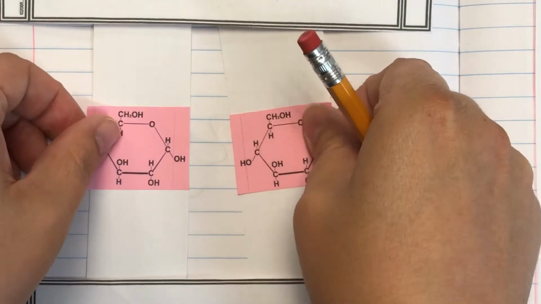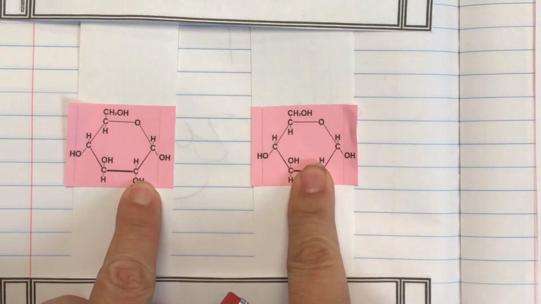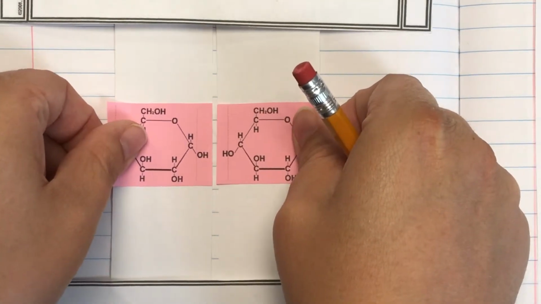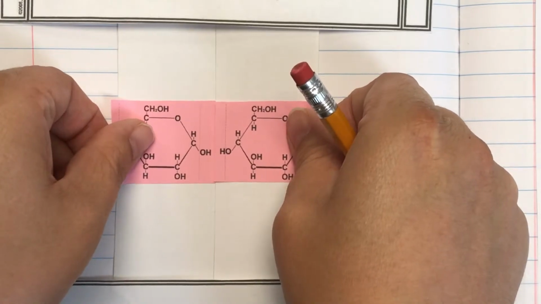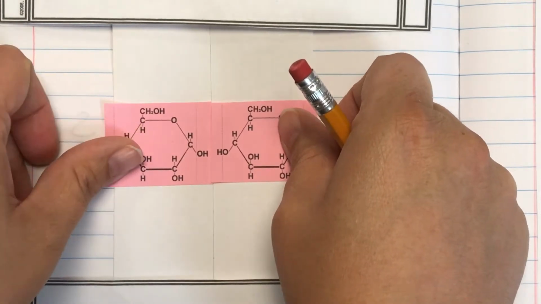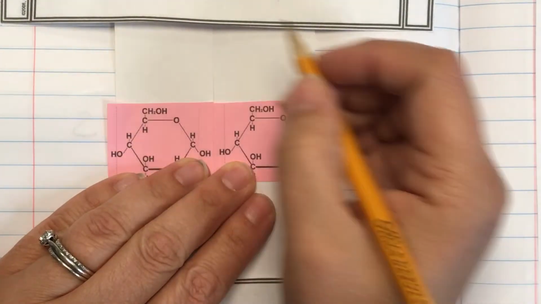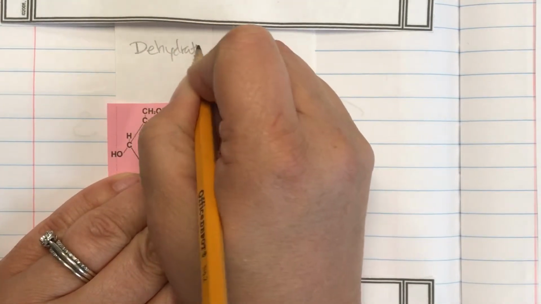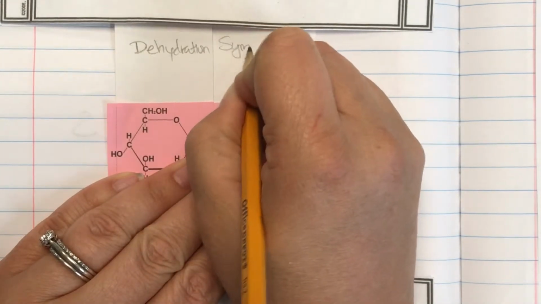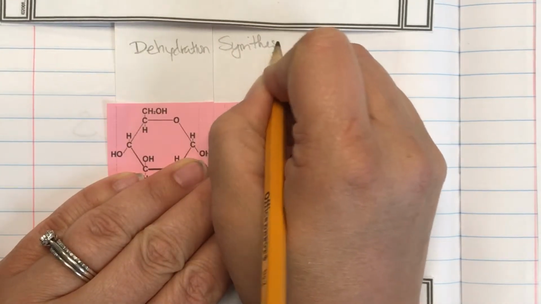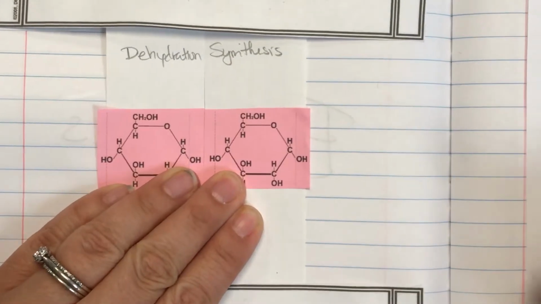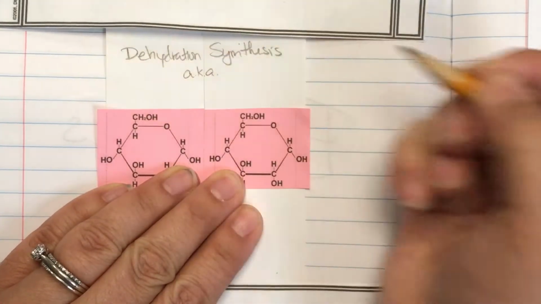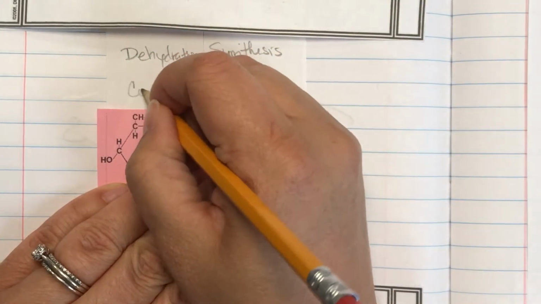So to make our polymer, which is these guys are monomers, and we want them to go together, we have to do the process of dehydration synthesis. So to synthesize one big molecule, we have to dehydrate them. So on here, we're going to call this dehydration synthesis. And sometimes it's also known as, so AKA, also known as a condensation reaction.